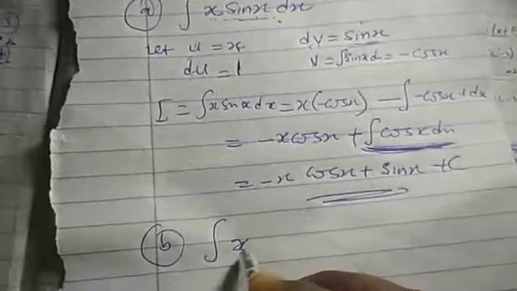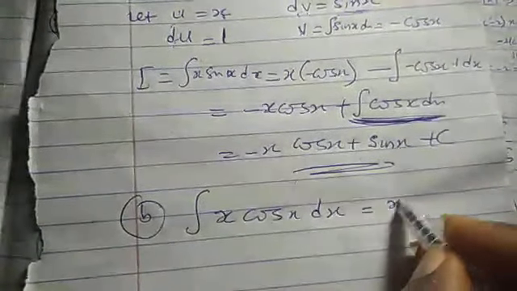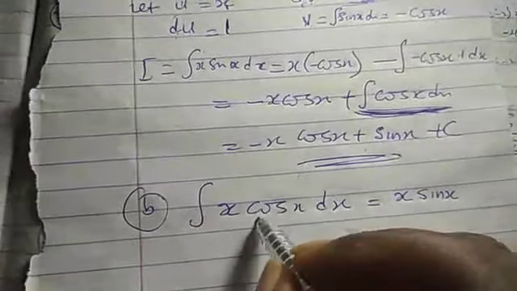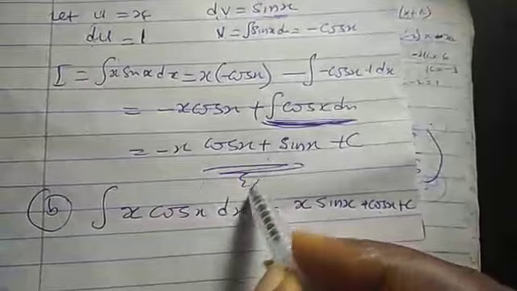Similarly, if you apply the same thing to x cos x, you are going to have x sin x, and that will now become this. So you need to apply all this. It's just an exercise for you.